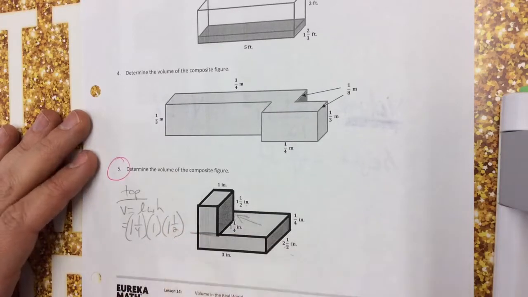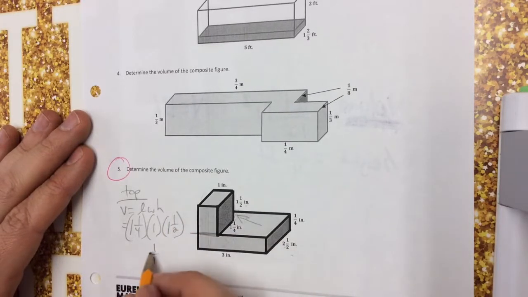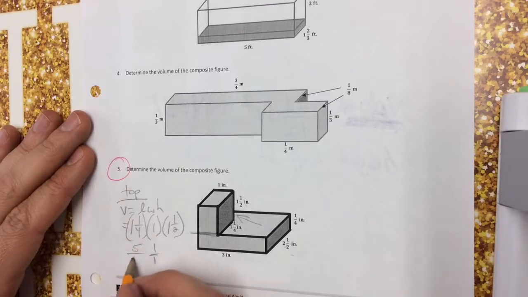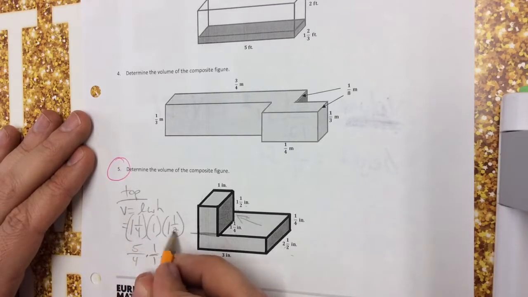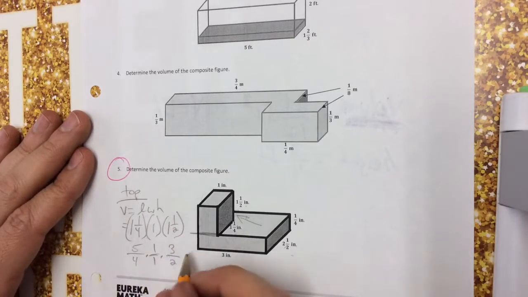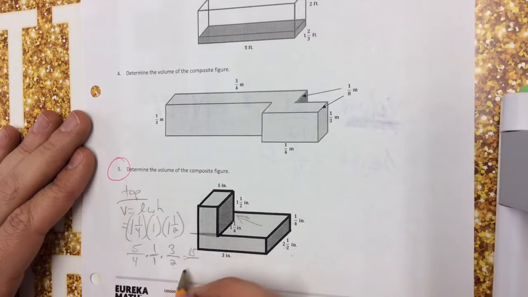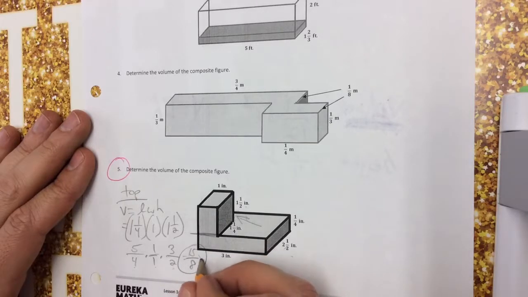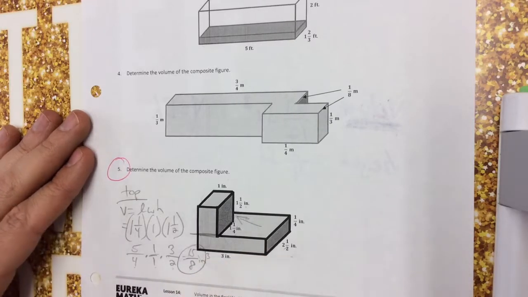And we can convert these to fractions greater than 1. 1 is going to be 1 over 1. 4 times 1 is 4, plus 1 is 5, so that's 5/4. And then 1 1/2 becomes 3/2 because there's 1 1/2 of the 2. Multiply across, I get 15 over 4 times 1 is 4, 4 times 2 is 8, 15 over 8. And we can leave that as that for now. Of course, it would be inches cubed with the whole unit.